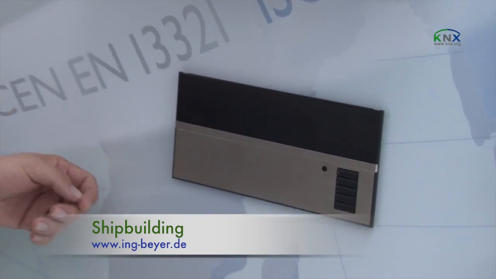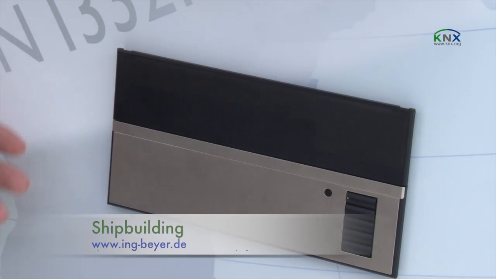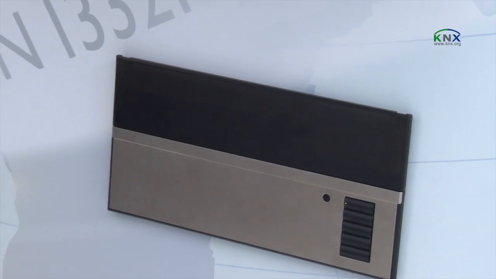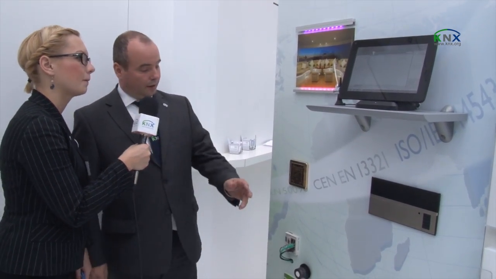In shipbuilding, we are in an international market, and so we wanted to show KNX is international. For example, this is a Lutron unit, typical American way to switch the lights. You can have control moods, light moods. For example, you can see it here. Oh, okay, I see. Then the lights here are switching. And on the other hand, we have another design, for example, good for the Oriental market.